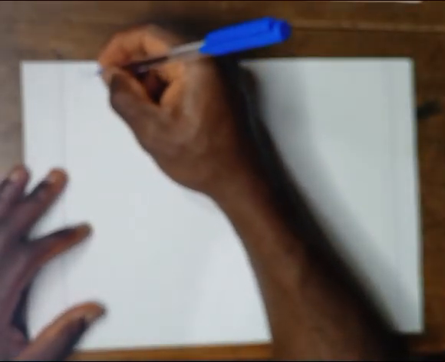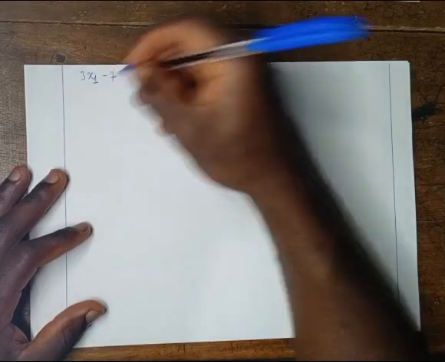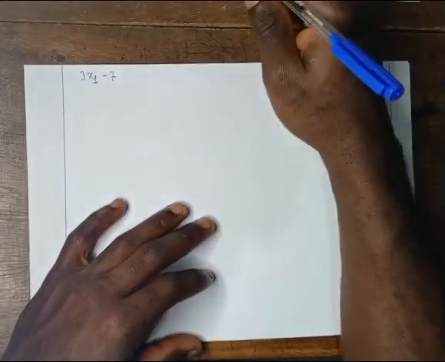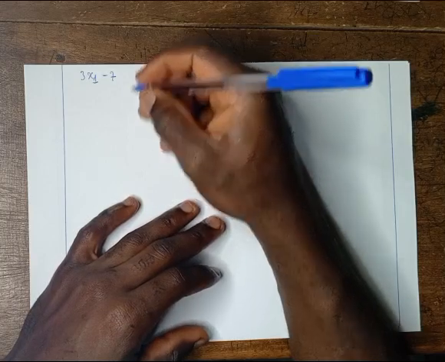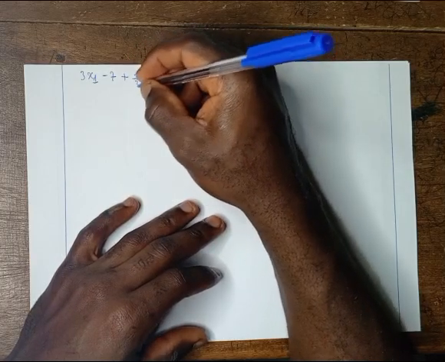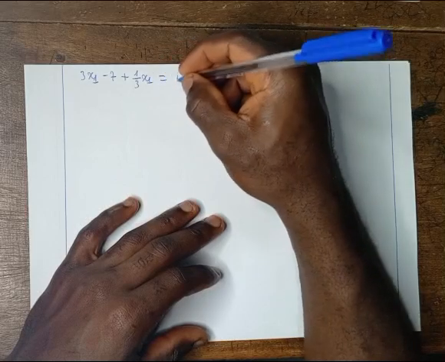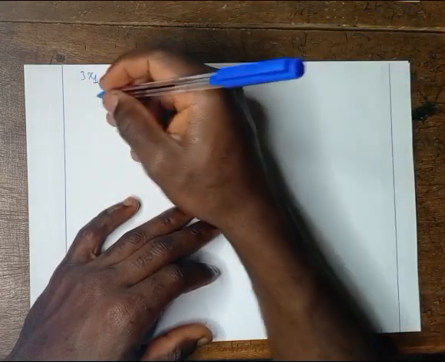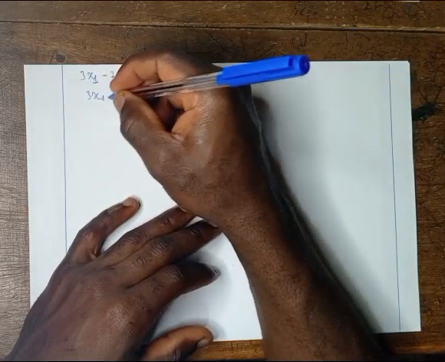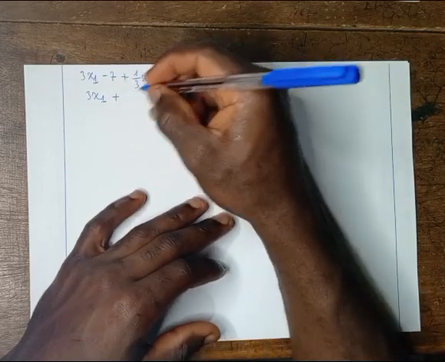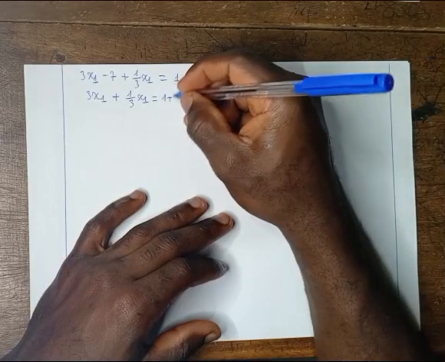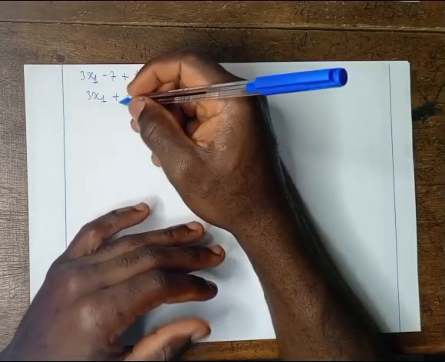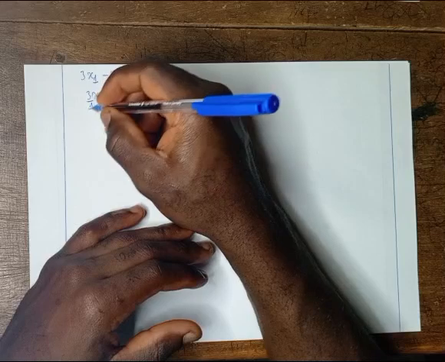This will give us 3x1 minus 7. I will transfer negative 1/3 x1 to the right hand side, which becomes positive 1/3 x1. So this will be equal to 1. Next, I will transfer negative 7 to the right hand side, which becomes positive. This will be equal to 1 plus 7. We know 3 here is the same as 3 over 1.